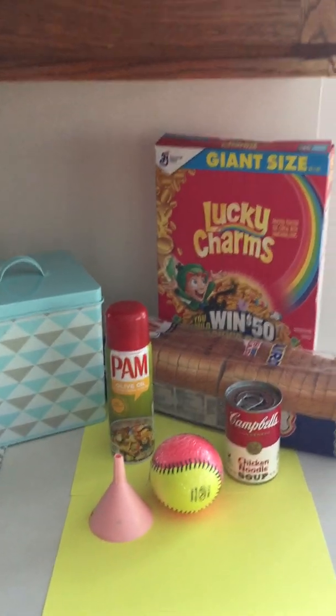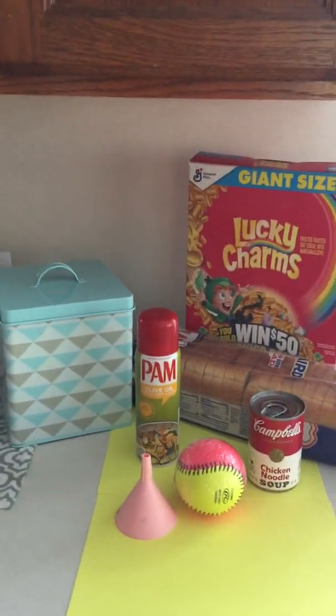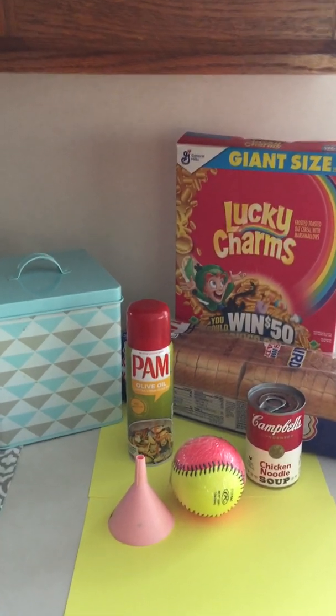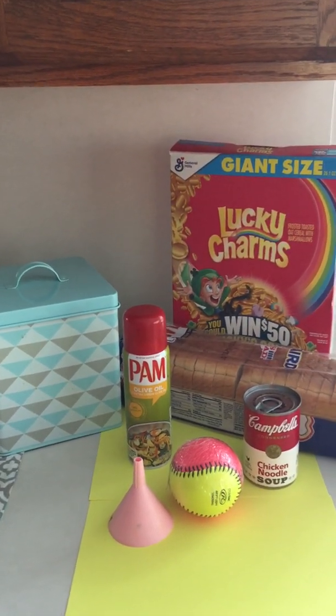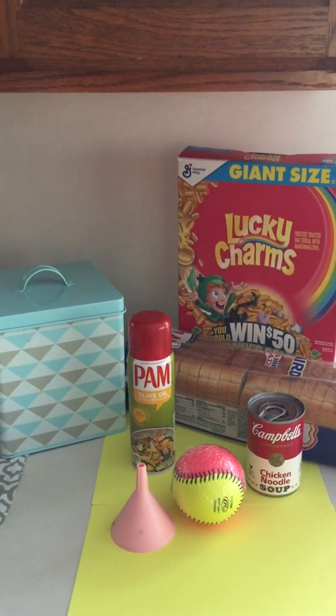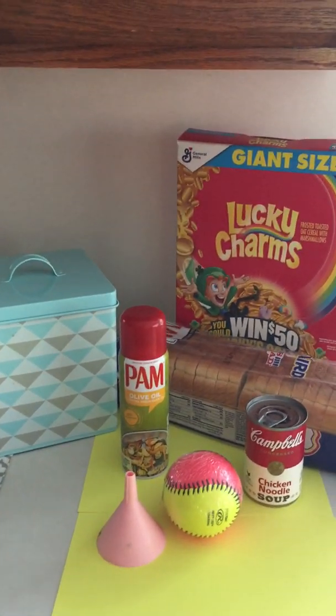Friends, I thought it might be fun to review our 3D shapes while we're at home because there are so many. I was looking around my house and I just got so excited with the shapes that I found. So let's look at these.